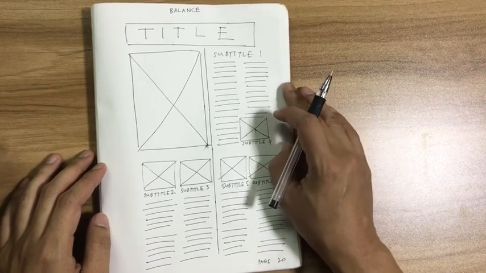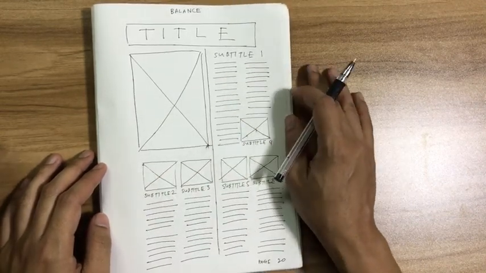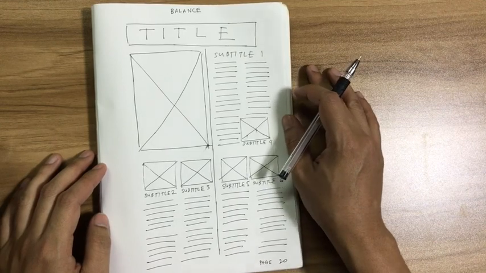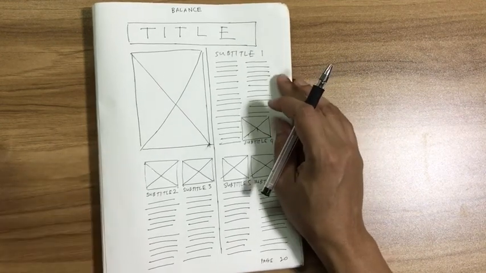What you can do is continue with proportion, sequence, unity and contrast. Okay, thank you.